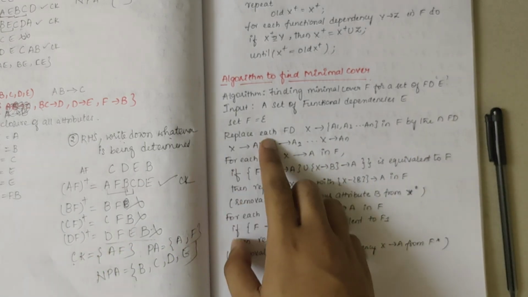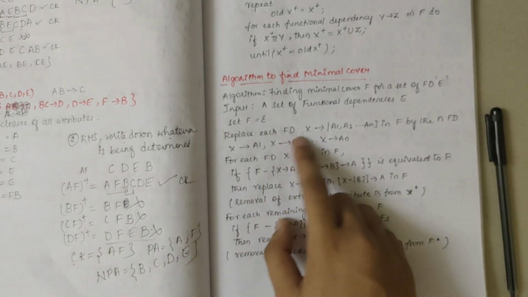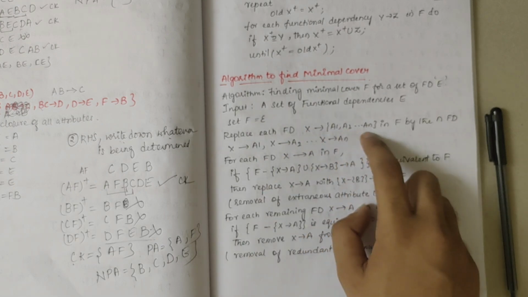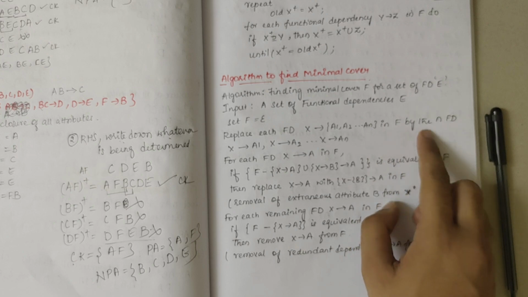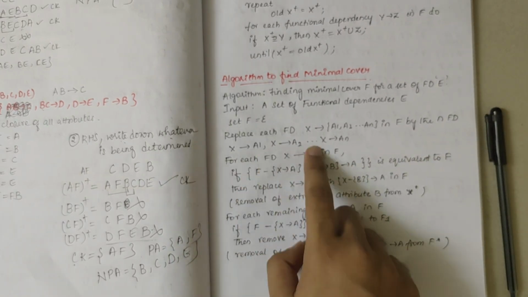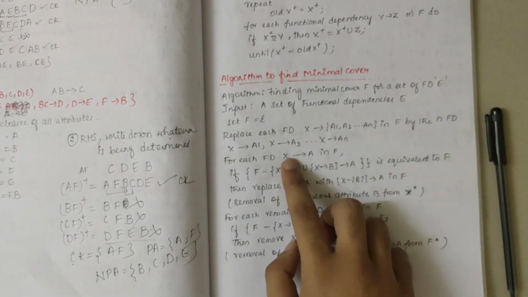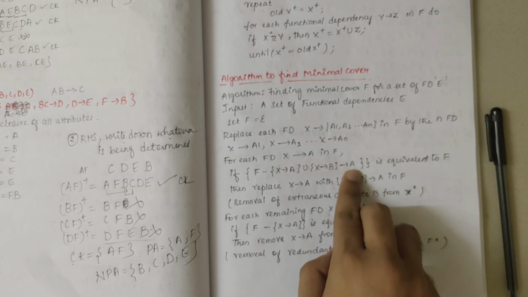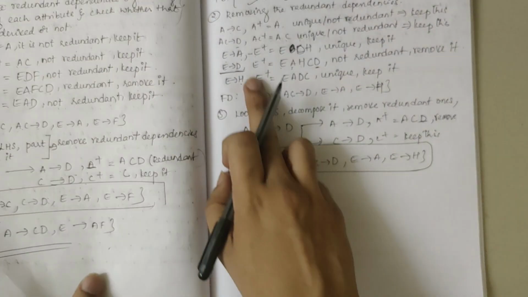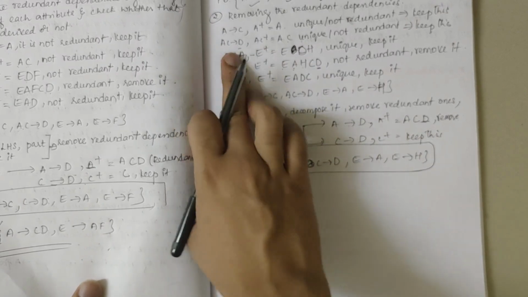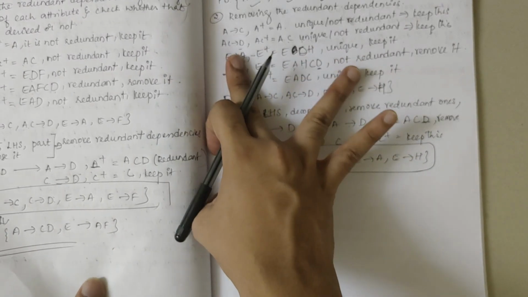Next we'll replace each functional dependency X determines A1, A2, A3 and so on in F by N functional dependencies such that X determines A1, X determines A2 and so on. So I'll check if without X determines A, I determine A itself, that's what we did here, right? Without this I'm checking if E determines D is obtained here, and if it is obtained here, it is redundant, remove it.